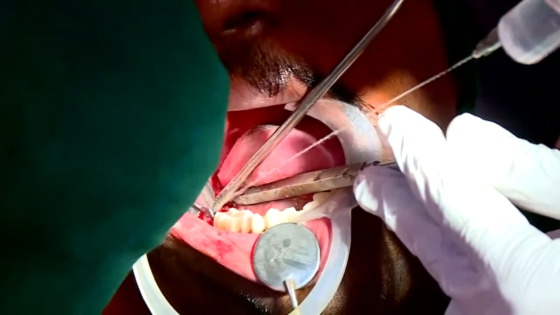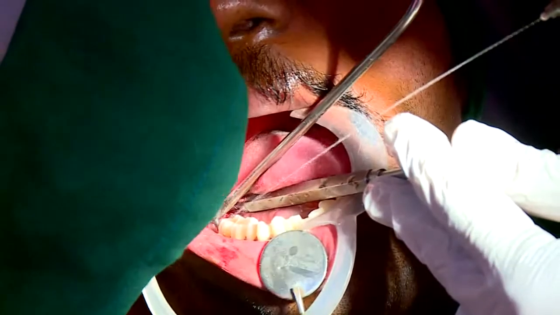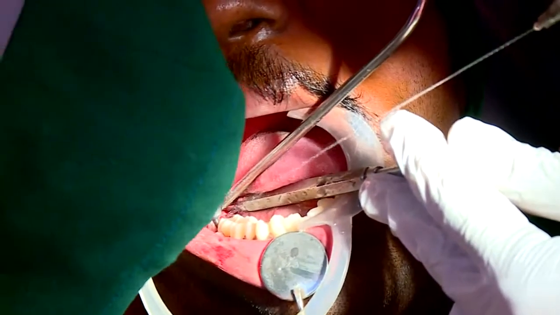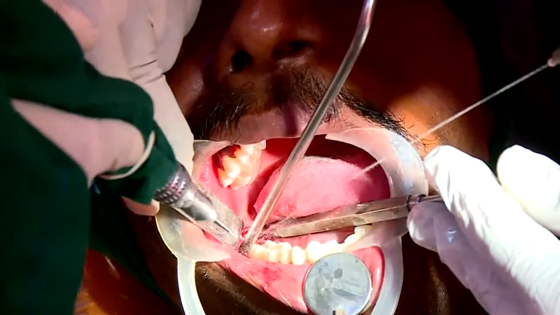Cutting the mesial part of the bone covering the crown. There is more bone.